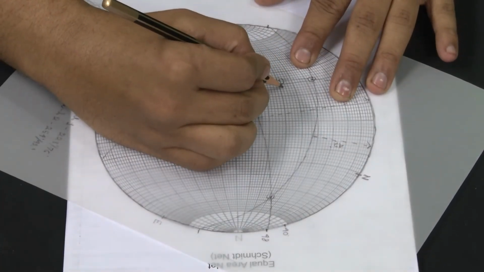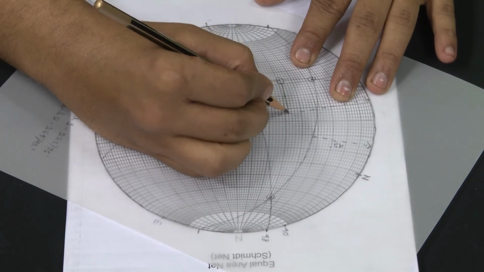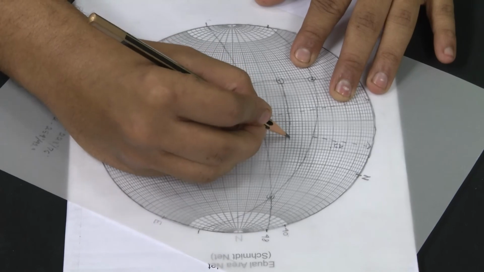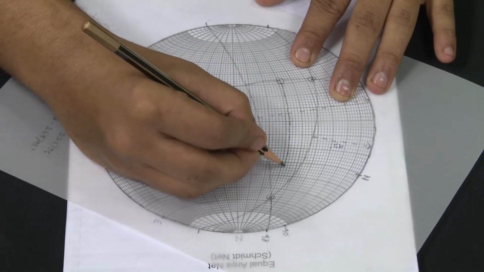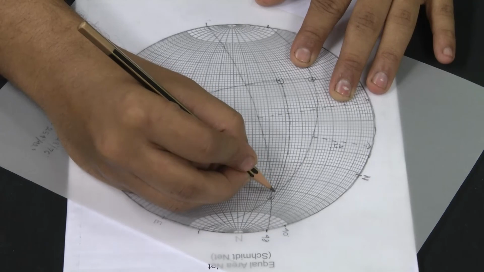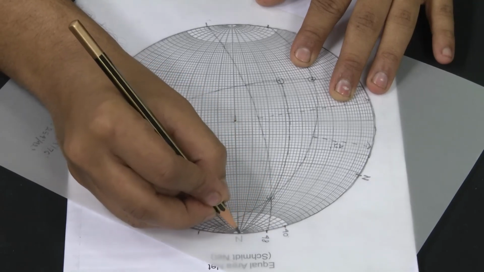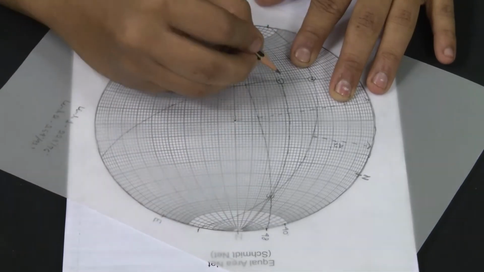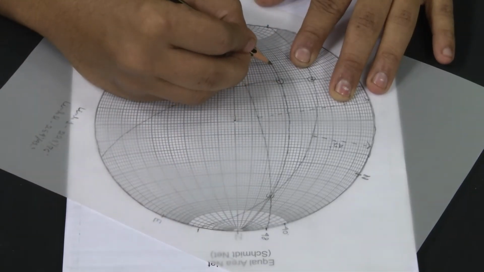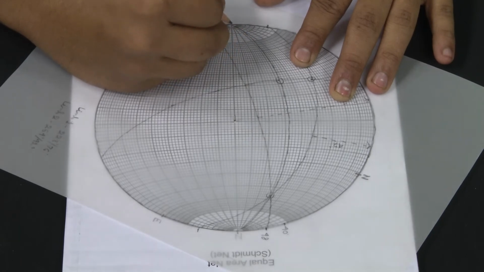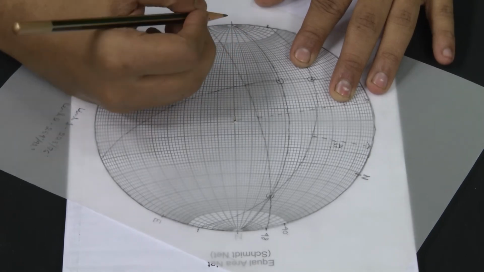So, we draw the great circle that corresponds to the axial plane of the fold. This is one of the strikes of the axial plane, and this again would be one of the strikes.